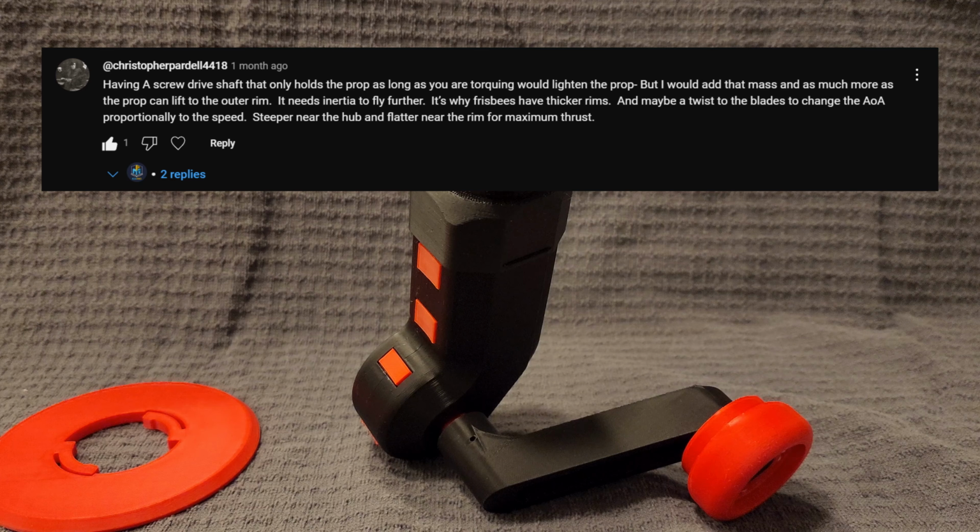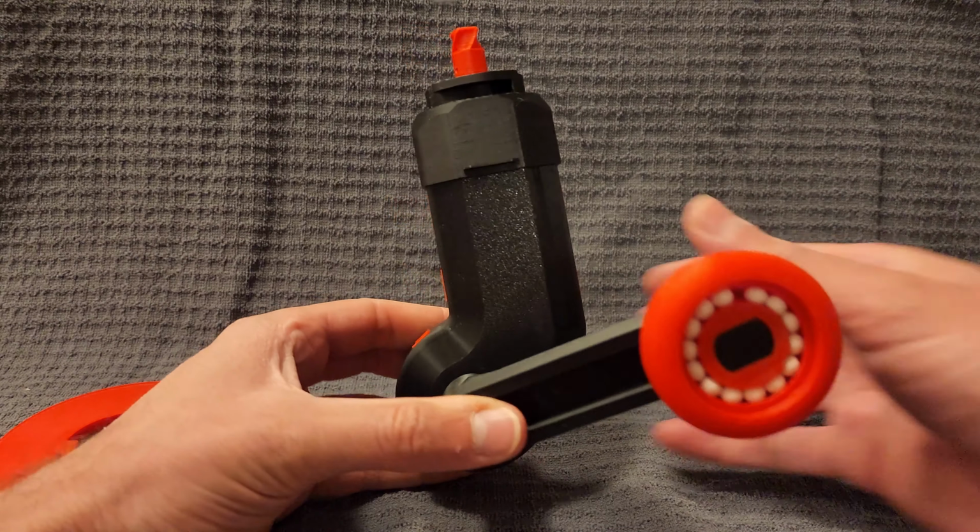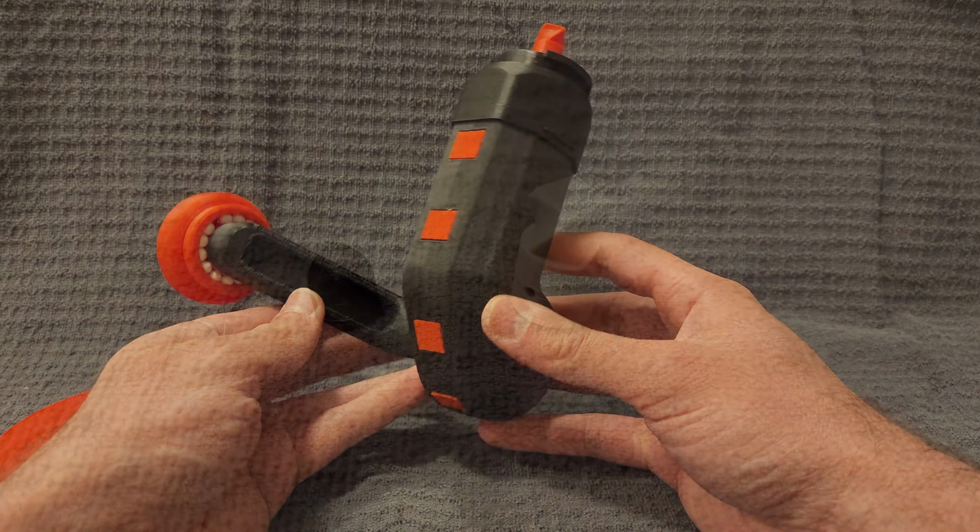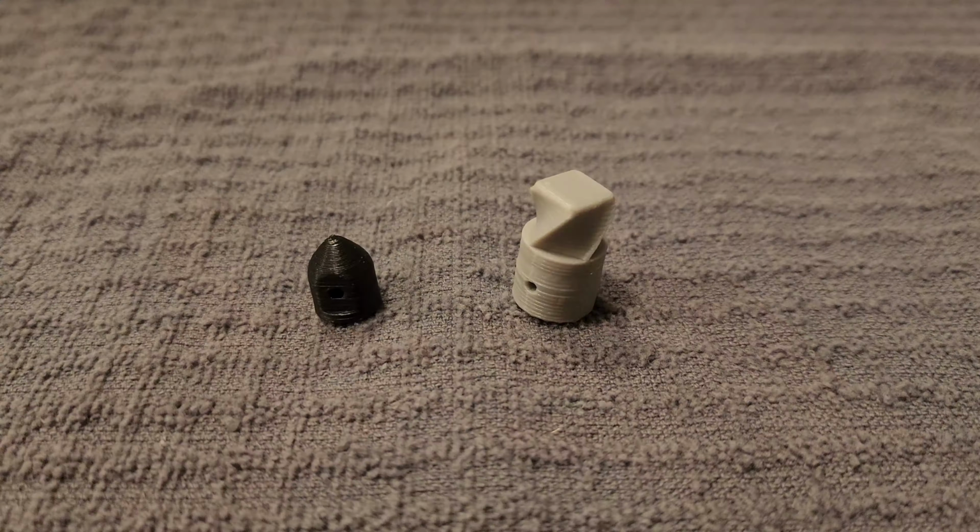This new version of the Propeller Launcher has been designed from feedback that you guys dropped on the first video, so your comments were actually very useful in developing this new version of the Prop Launcher, and also my own testing results. So the first change has to do with the Propeller Connector.